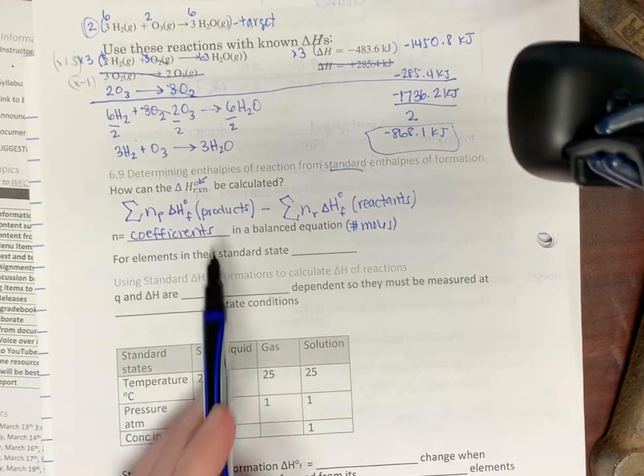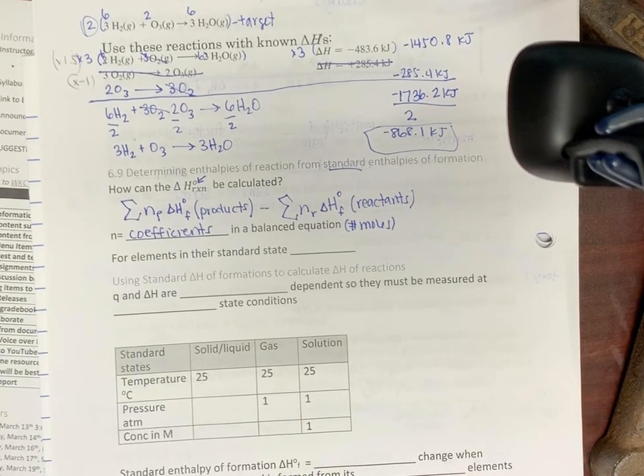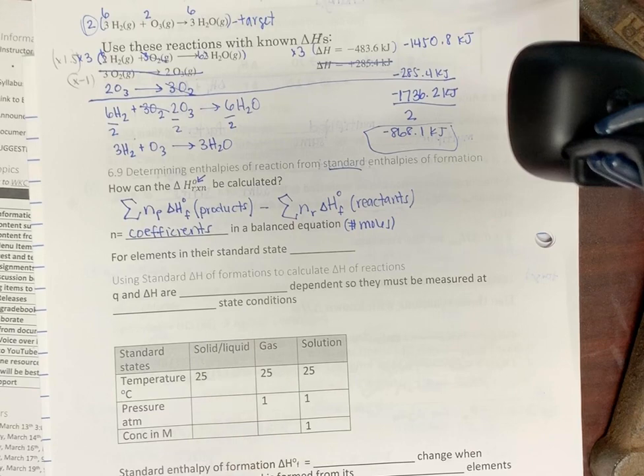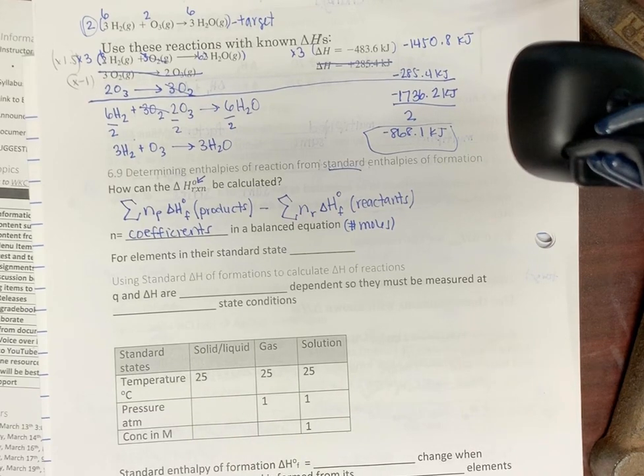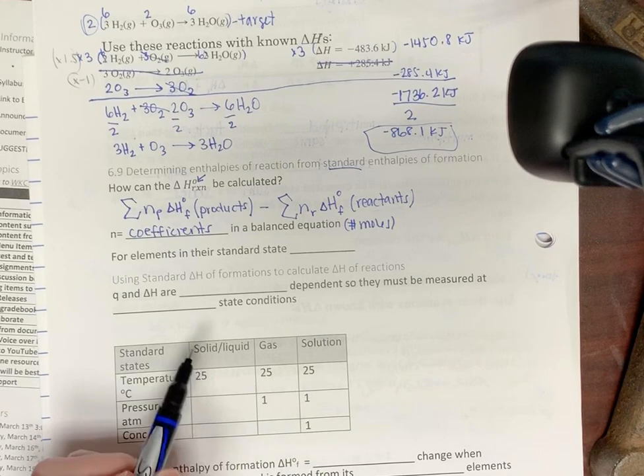And the way that I remember that is P comes before R in the alphabet. So alphabetical order, products before reactants. When we write equations, we take reactants and we make them products. So this is backwards from writing an equation. So make sure you get the order. Order matters here. Products minus reactants. That's what you got to remember.